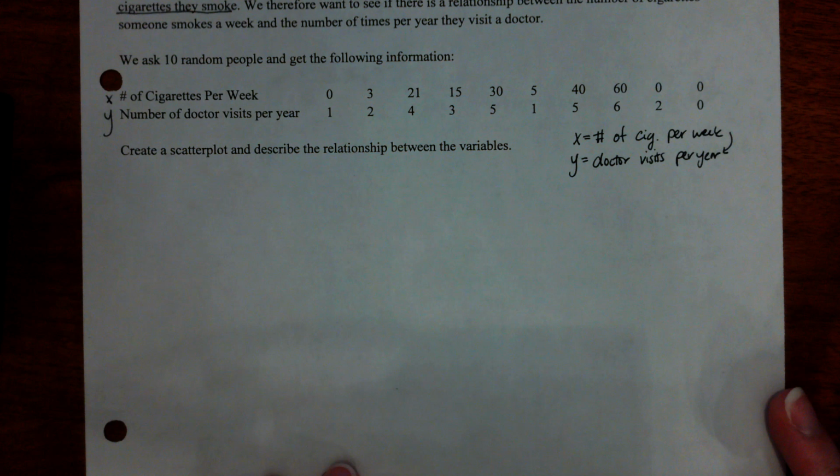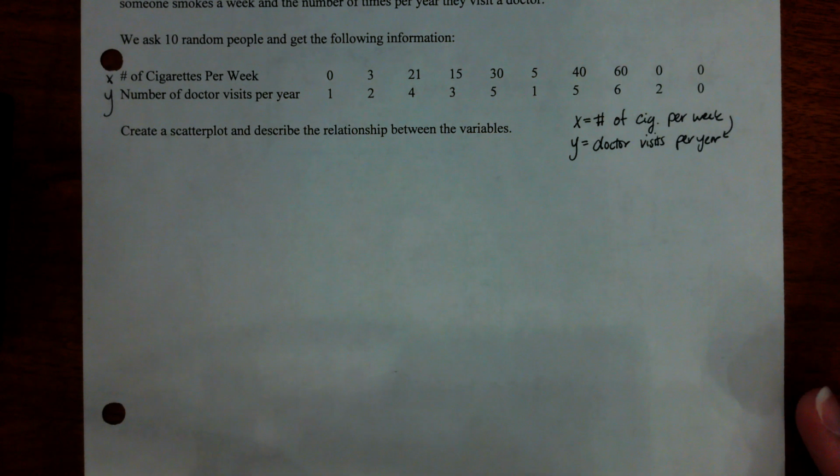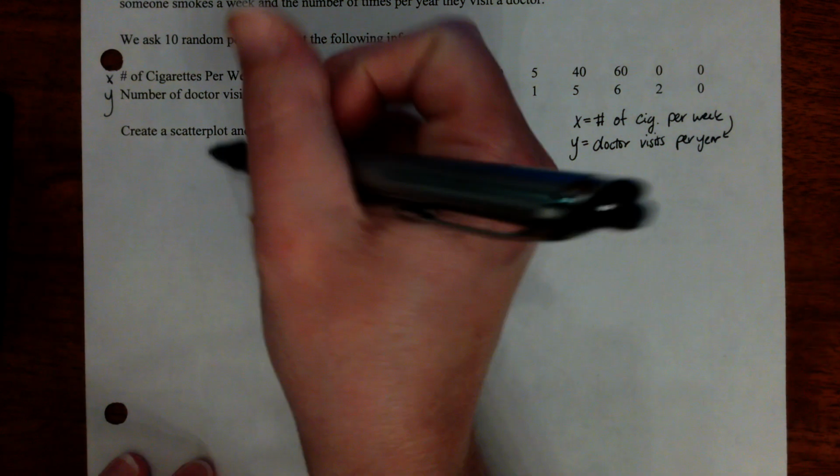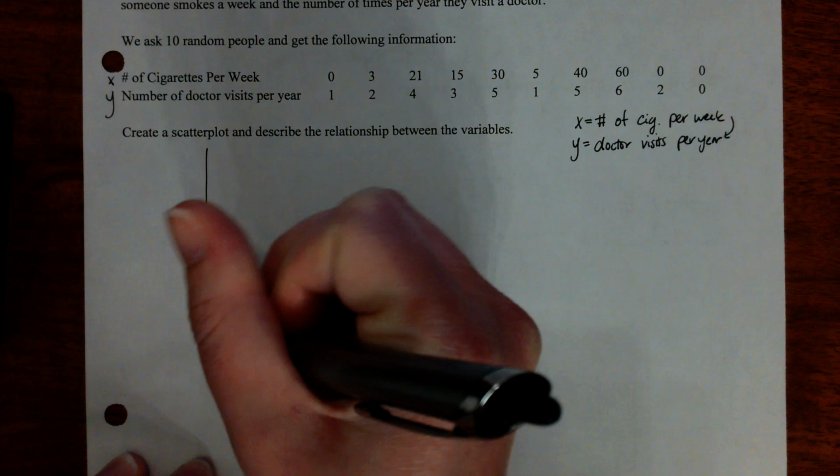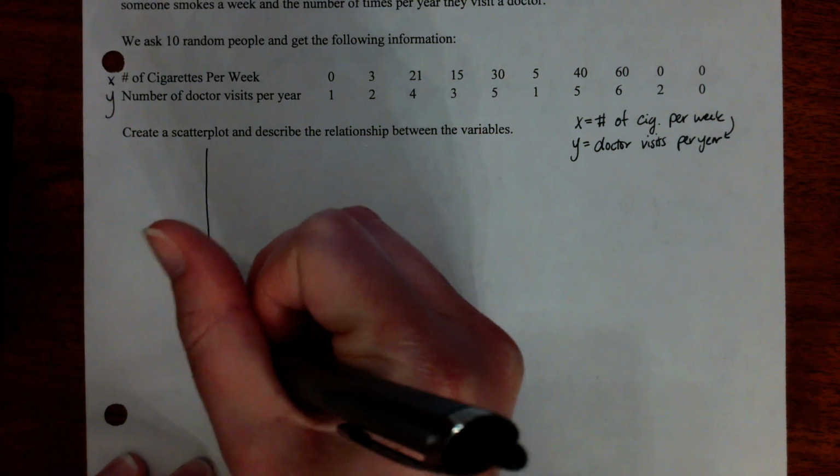All right, so we're going to go ahead and make our scatter plot. We need to make sure that we make our x and our y-axis. So we have our y-axis here, and we'll have our x-axis down here.